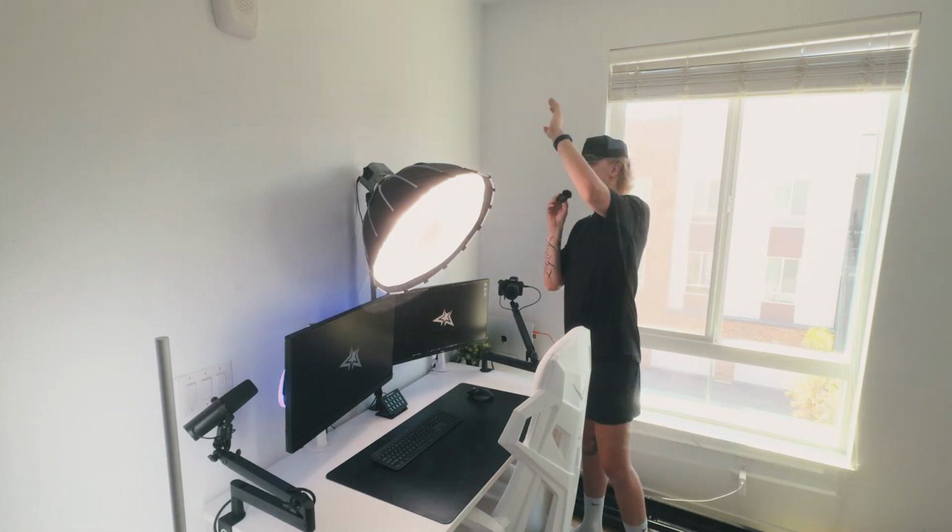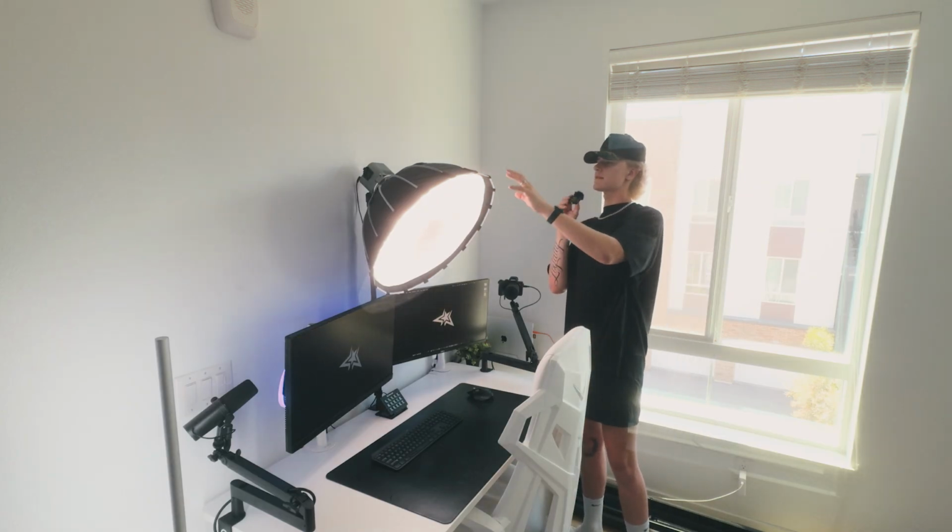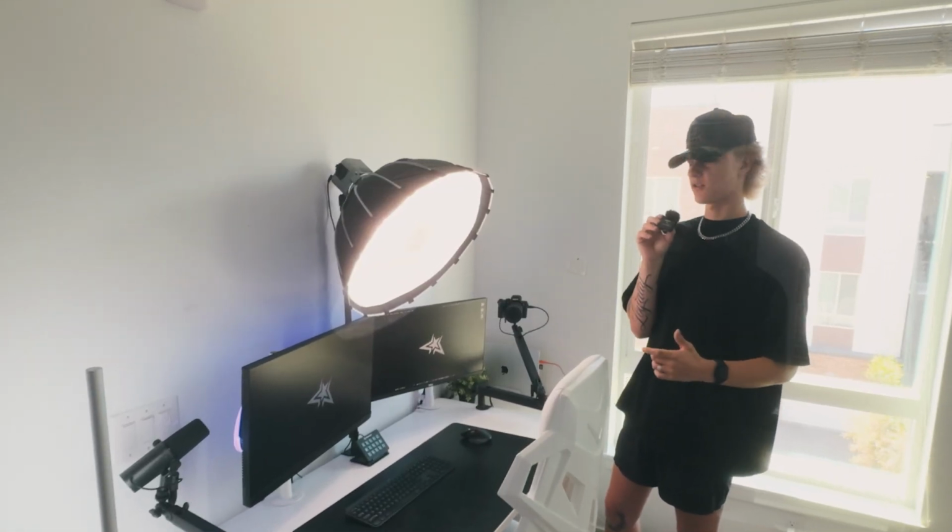So my key light, the Bryan 60XS, and then on top of it, we have the Aperture Light Dome Mini 3. And this thing's actually a beast. It makes the image look so much better.